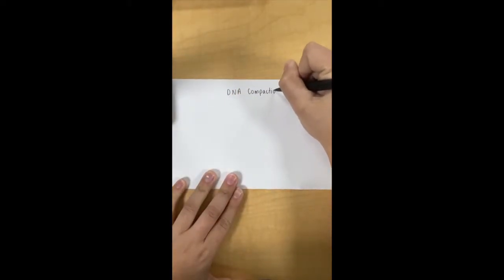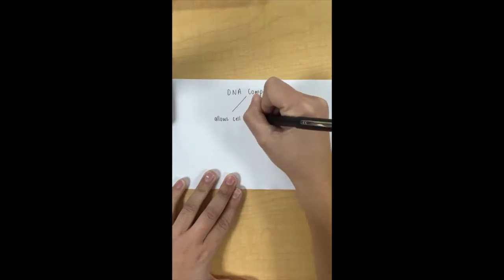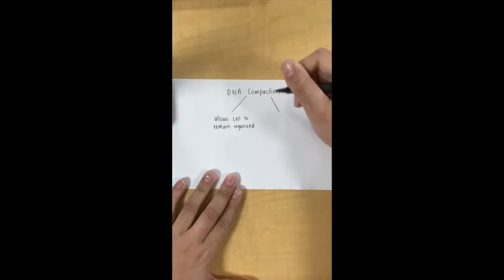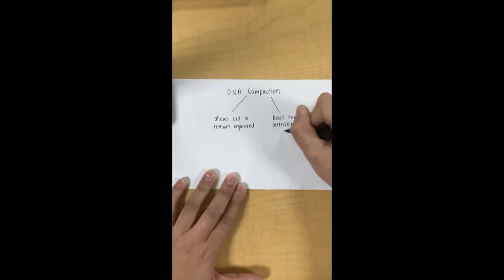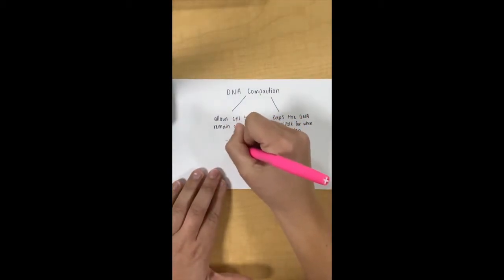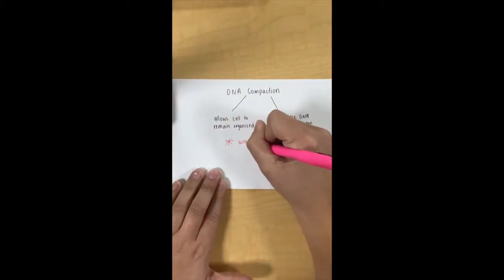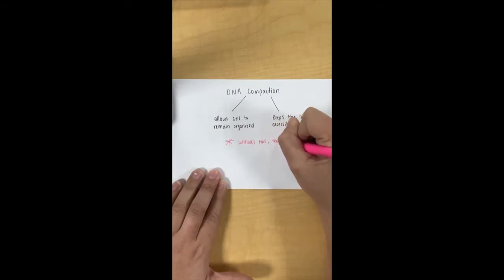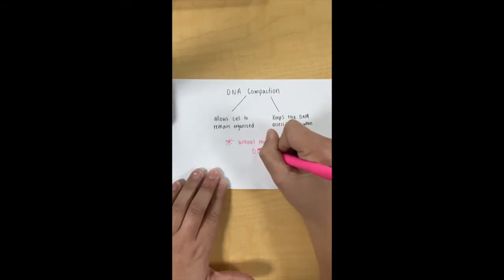Compaction has two main purposes. It allows the cell to remain organized and it keeps the DNA accessible, while also preventing death. Again, the main takeaway here is that the cell will die without DNA compaction.